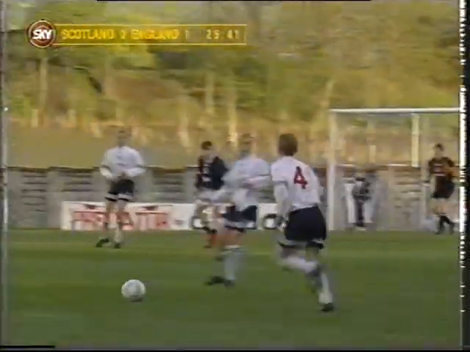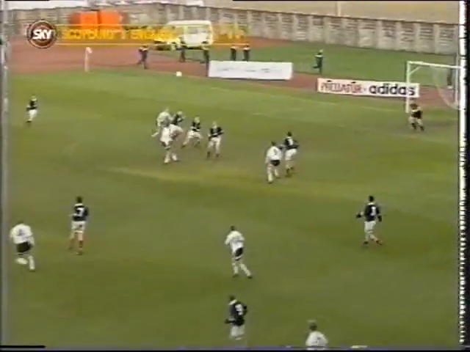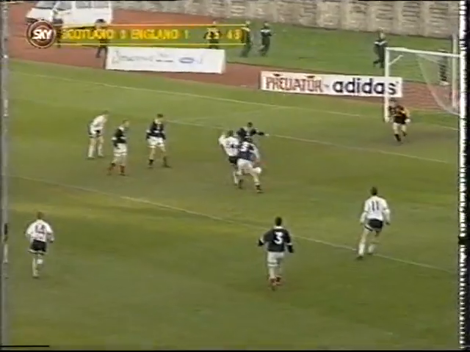Back here with Curtis. Showing his two-footedness there. The flag is up for offside.